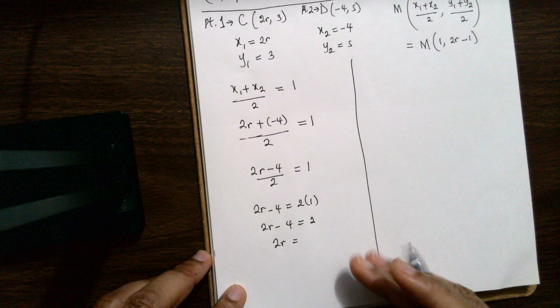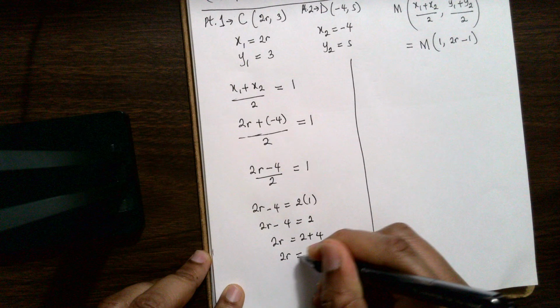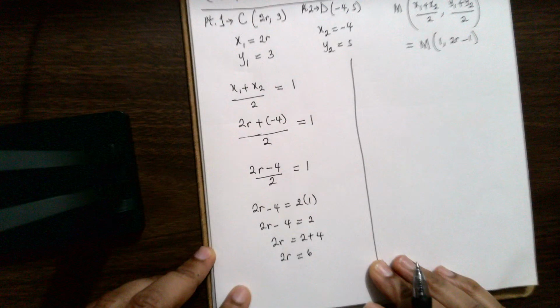Add 4 to both sides: 2r will be 2 plus 4, so 2r will be 6. Then divide both sides by 2: r will be 6 divided by 2. So this implies that r is 3.